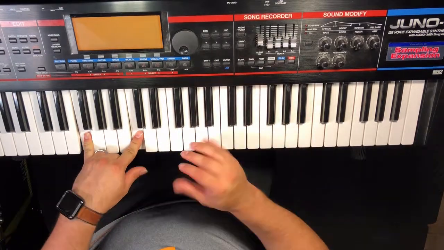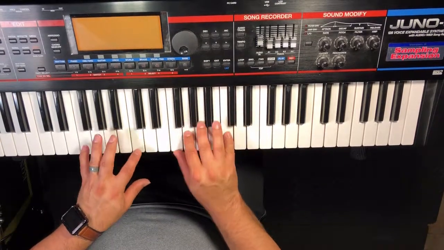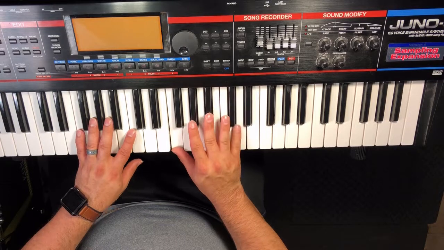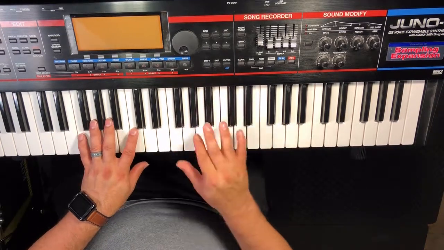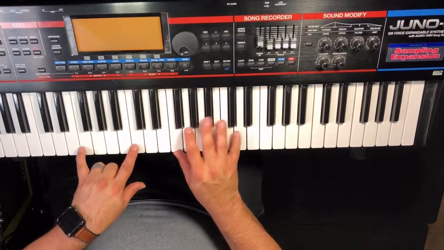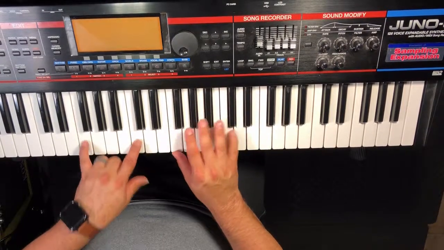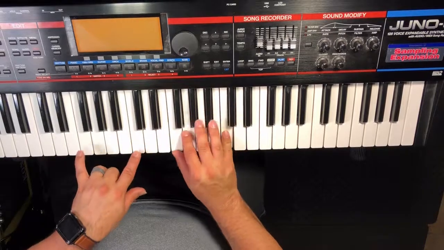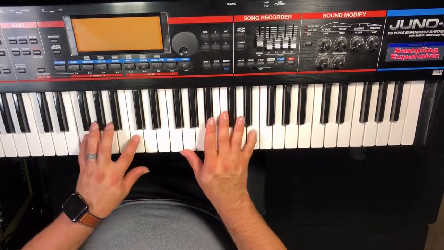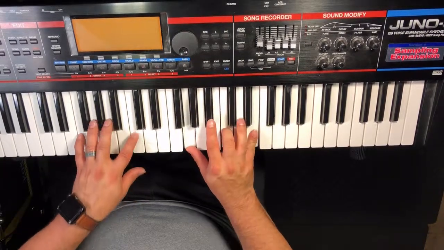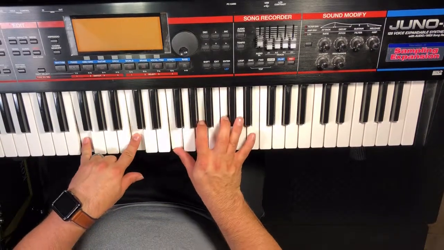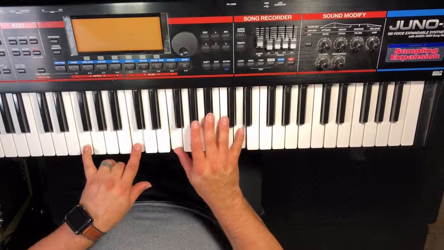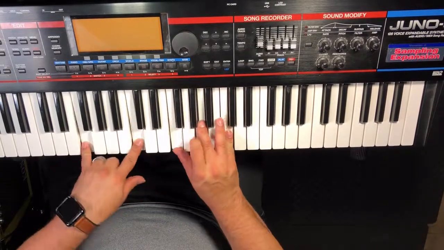So you can really spice that up by doing the 1, 4, 1, F, B flat, F, kind of making it a suspended type chord over F. Then go to the C, the 5, or C to the C7, back to the 1. So here's what I do.